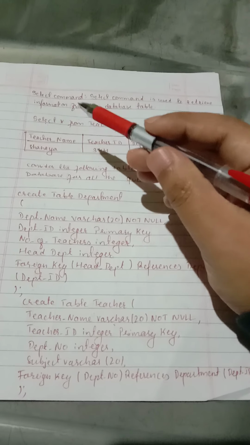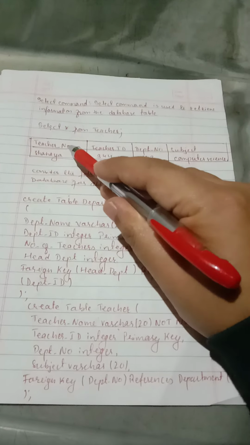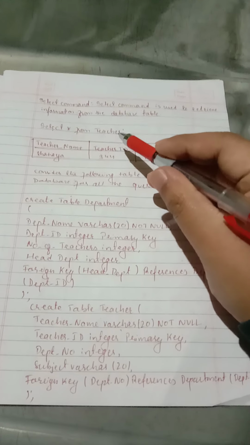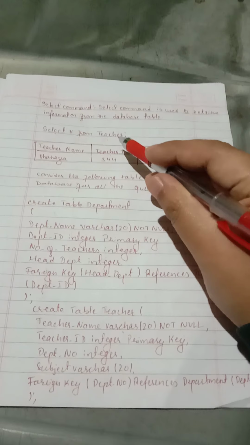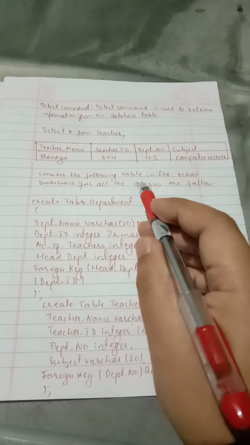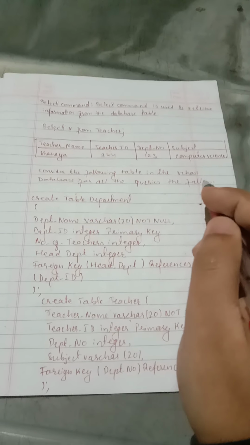Select star means all columns. While writing star, it will display all the columns like teacher name, teacher id, department number and subject, and from which table you want to view the information. I want to view the information from the teacher table, so I have to write the table name, which is teacher. So consider the following table in the school database for all the queries to follow.